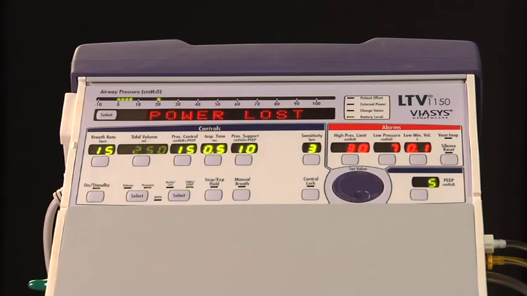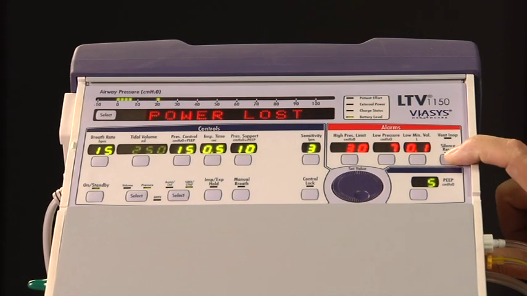The battery level LED is lit, showing the internal battery charge level. The ventilator begins operating from the internal battery. The audible alarm is sounded. After 60 seconds, the displays are turned off to conserve battery power. To reset the power lost alarm, press the silence reset button twice.